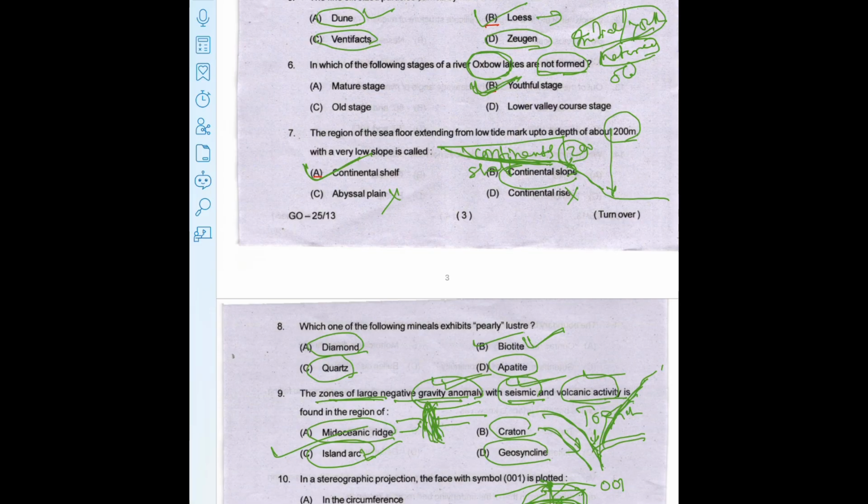So in a cube, this face is 001, and this face will touch the sphere at this point, and if we join it to the southernmost point, it will pass through the equatorial plane at the center. That's why this face will be represented at the center.